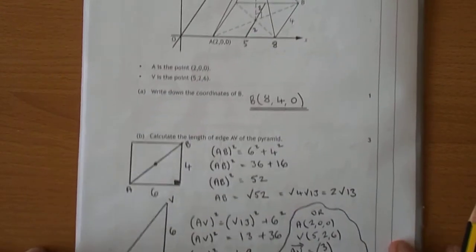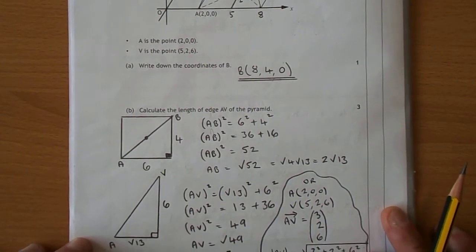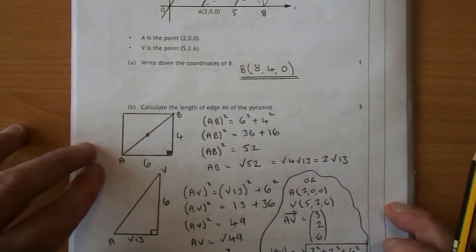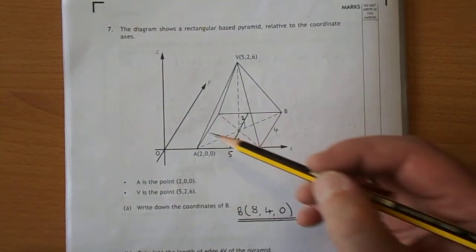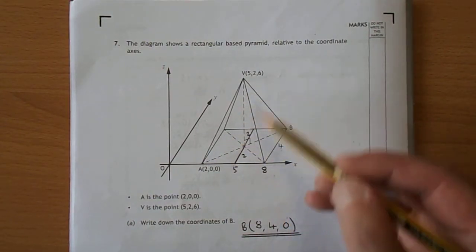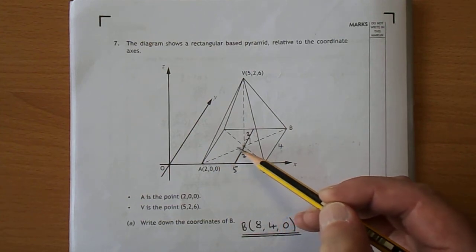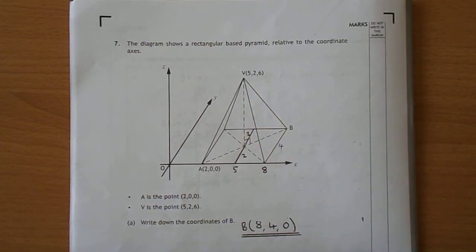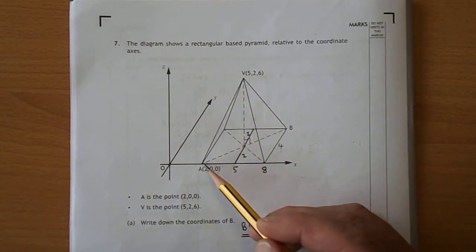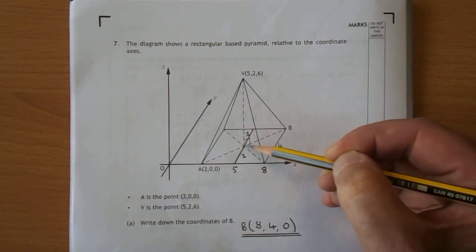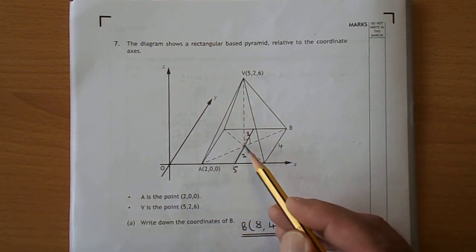Okay, right. Part B. I'm going to do this in two different ways depending on how you may have approached it. Calculate the length of A to V in the pyramid. So they're wanting the length of this line here. Now what I'm going to do is focus on this right angle triangle for the first method that I'm going to use. For this right angle triangle, I need to know the length of this line, and I need to know the length of this line. Now I know this one here, it's 6. It's 6 up from the XY axis. I need to get this.